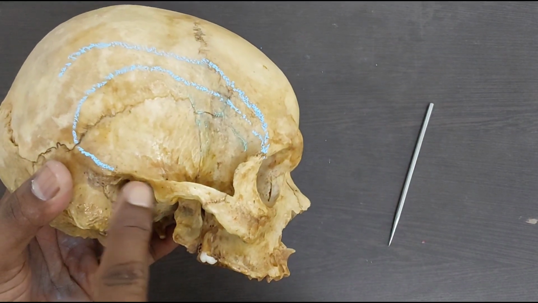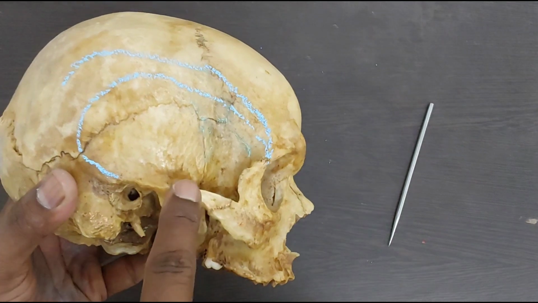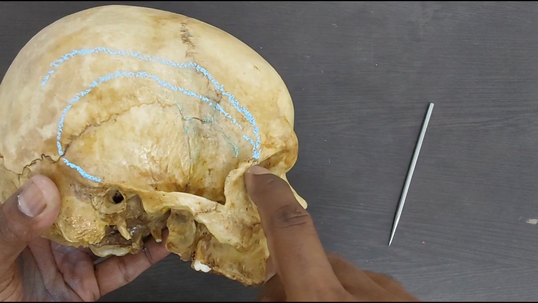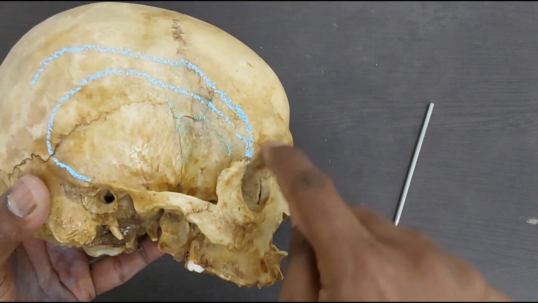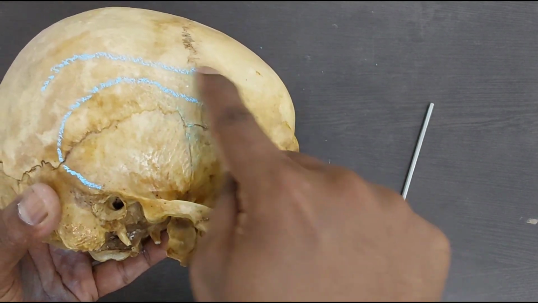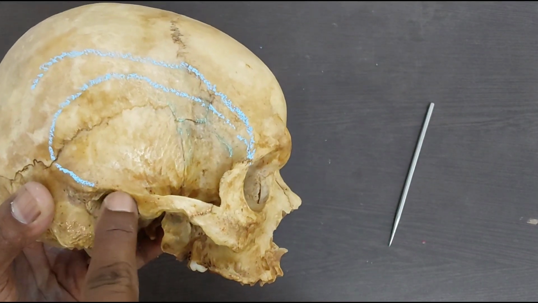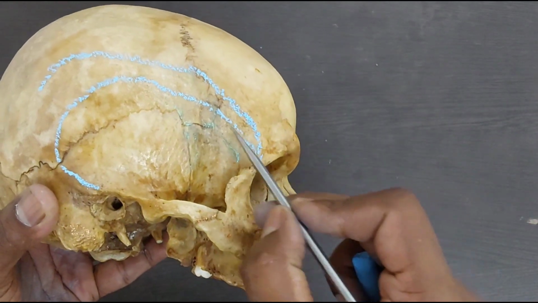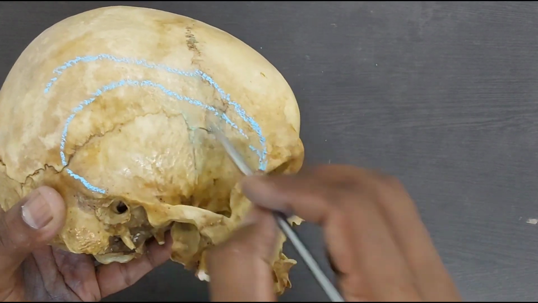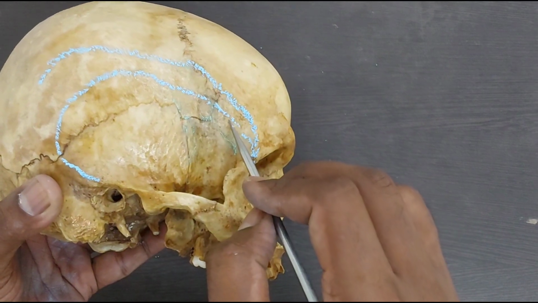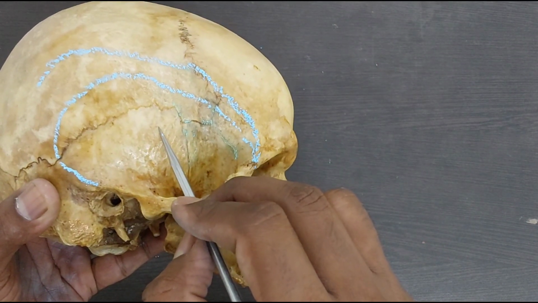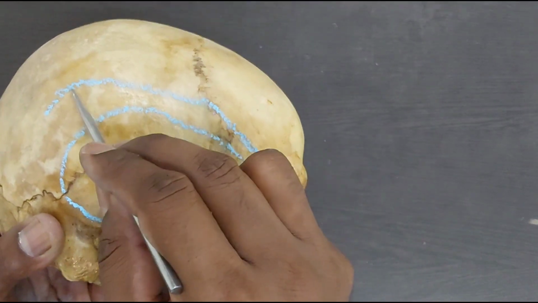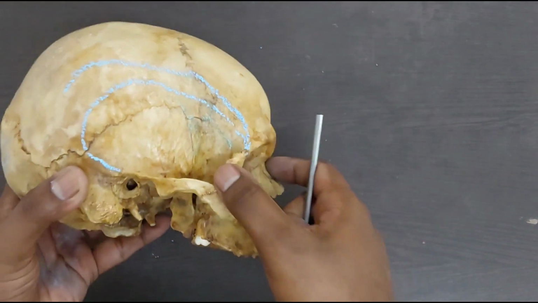of zygomatic process. This is a zygomatic process. We will see the zygomatic process later in detail. The inferior temporal line starts from this particular point, that is the frontal process of the zygomatic bone, and ends at the root of zygomatic process. Okay, and this inferior temporal line gives attachment to a muscle that is known as the temporalis muscle, and the temporalis muscle is covered by a fascia called temporal fascia. The temporal fascia is attached onto this superior temporal line.